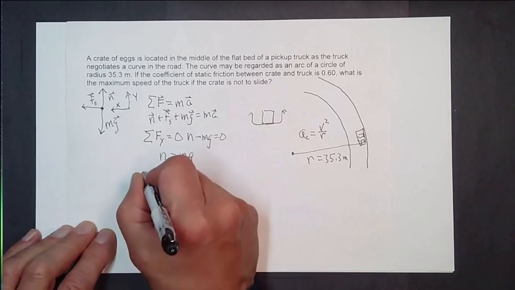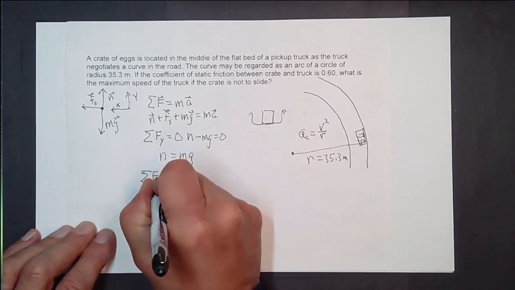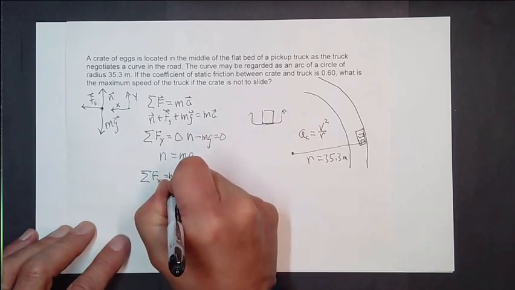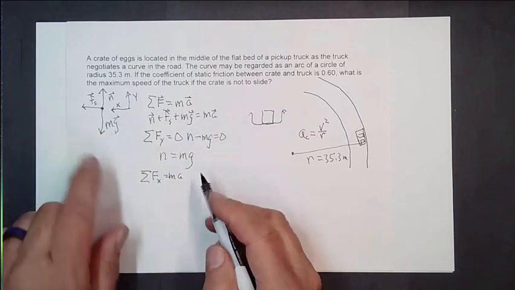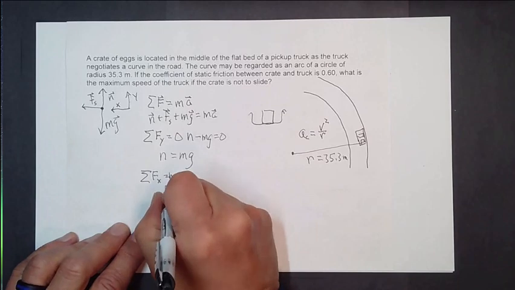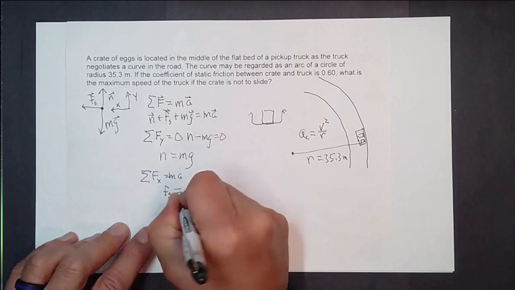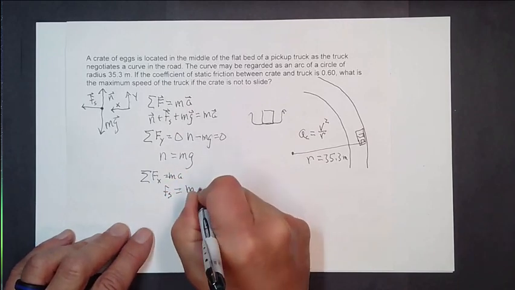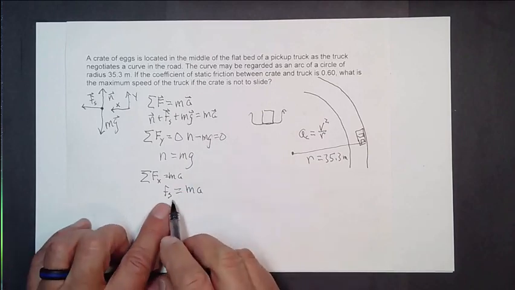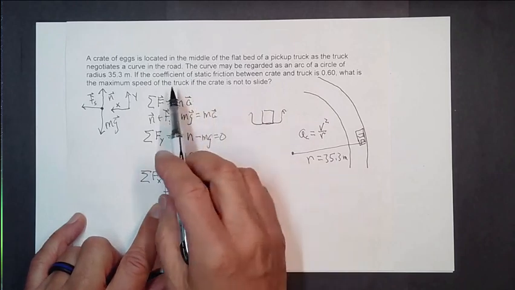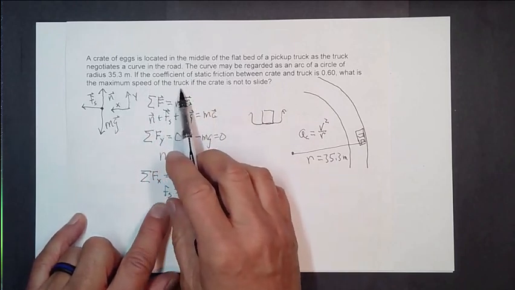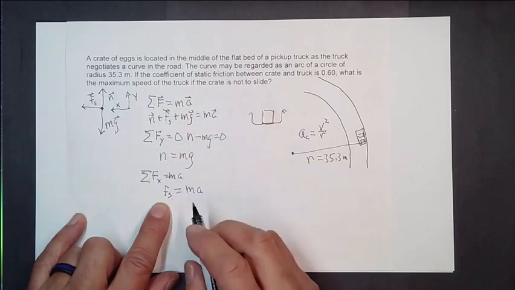In the horizontal direction, sum of the forces in the x direction, those are going to equal ma. And the only force in that direction is that frictional force, F sub s equals ma. We're interested in maxing out that static frictional force. We want to know the maximum speed of the truck if the crate is not to slide.